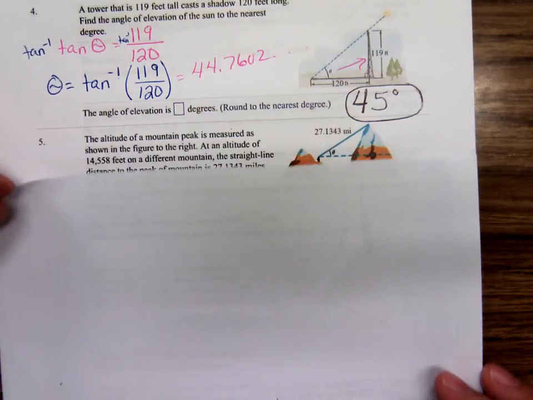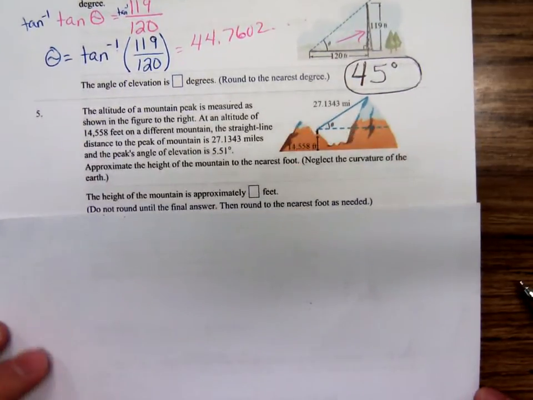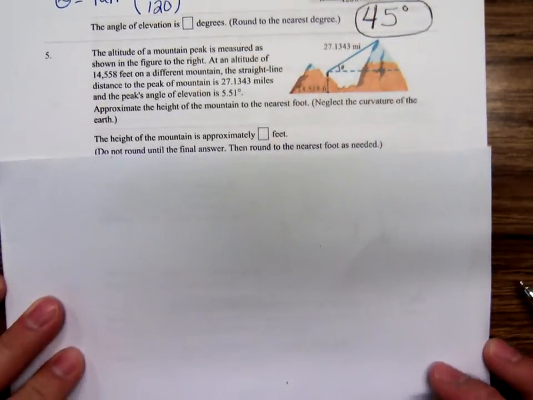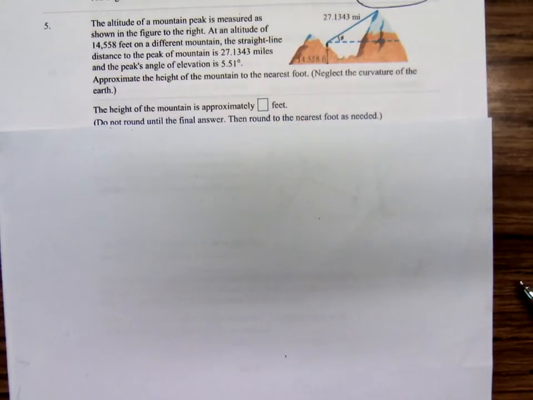Now I'm just doing some examples here of applications of inverse functions. This next one has a picture drawn and a lot of words. The altitude of a mountain peak is measured as shown in the figure to the right.